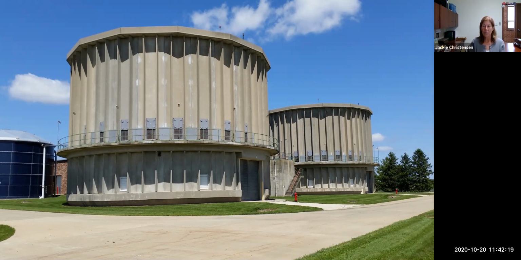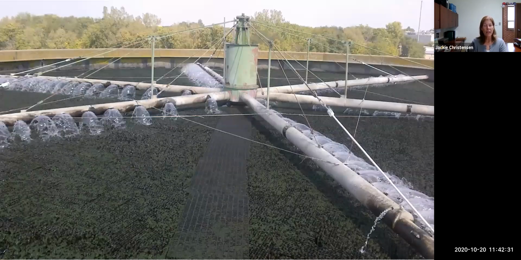Everything below that is just empty storage. The media actually starts at the handrail on up. So the next slide will show you what the media itself looks like on the distribution system. This is all driven hydraulically by the pumps underneath.